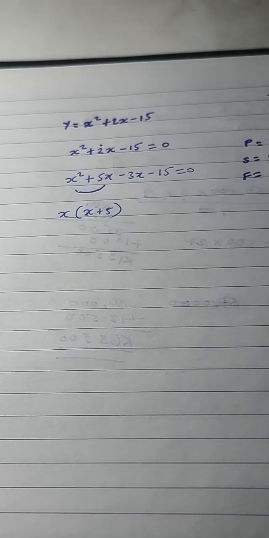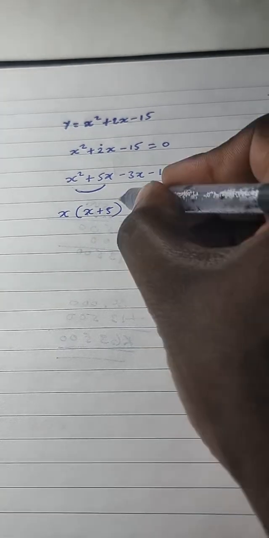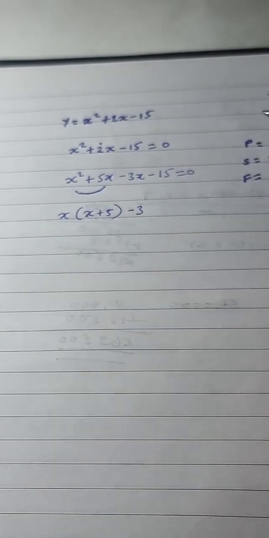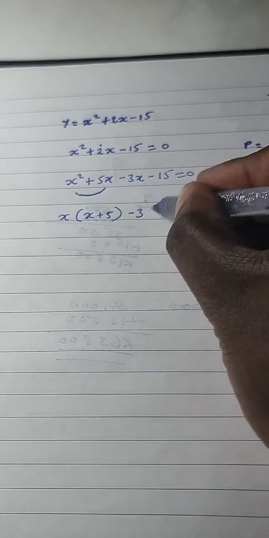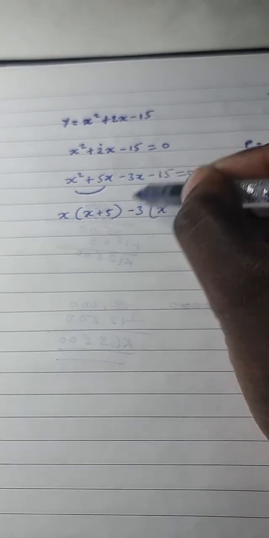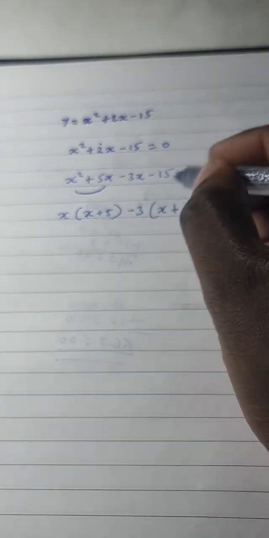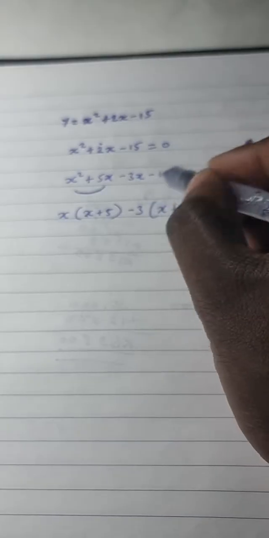Negative 3 is common. So negative 3x divided by negative 3 is positive x. Negative divided by negative is positive. Negative 15 divided by negative 3 is 5, positive.